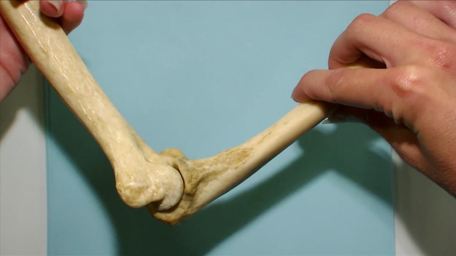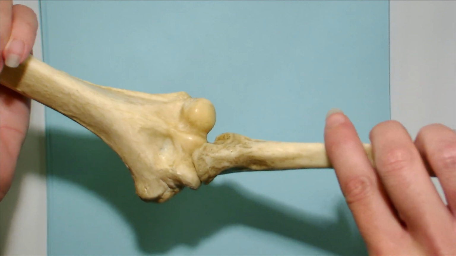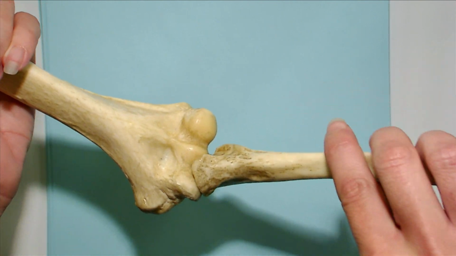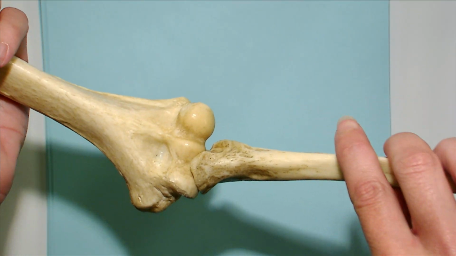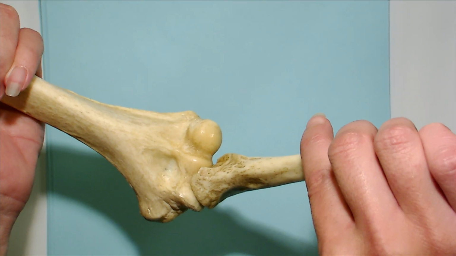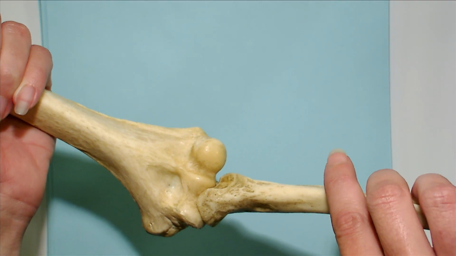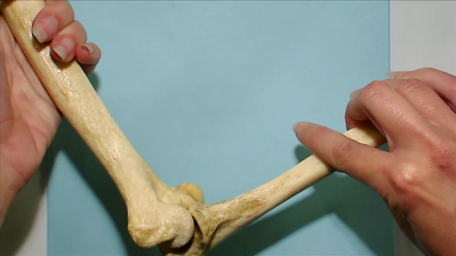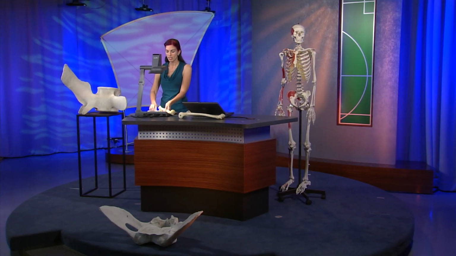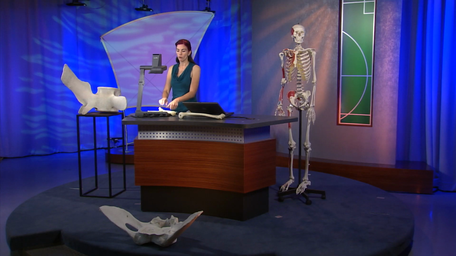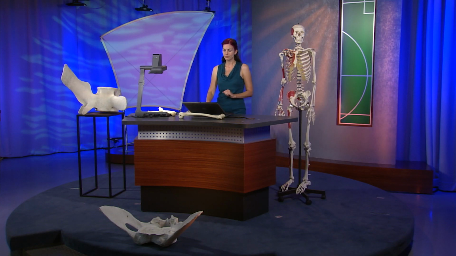But because of the way it's shaped in there, we really can't do too much else at this joint. We can't do a 360-degree rotation like we can at the shoulder, and that is reflective of the bones' shapes. So now that we've taken a look at that, let's move and take a look at the muscles that are responsible for those motions.